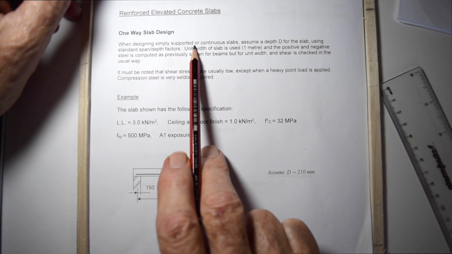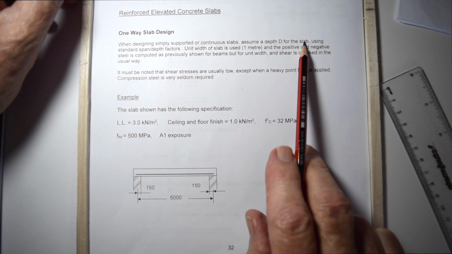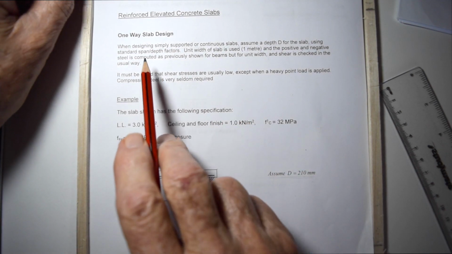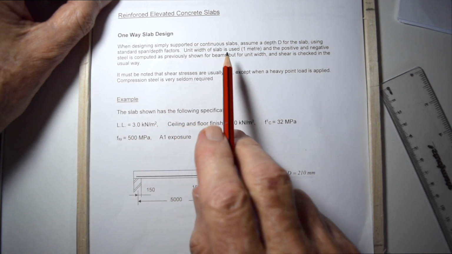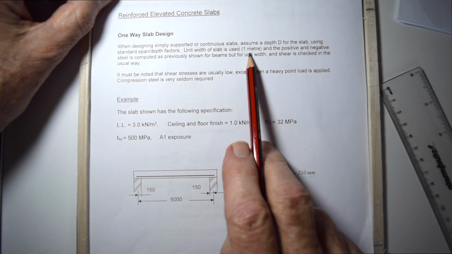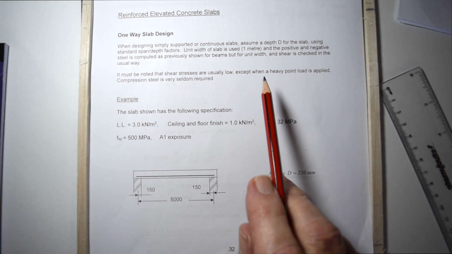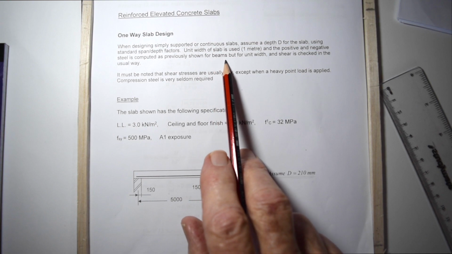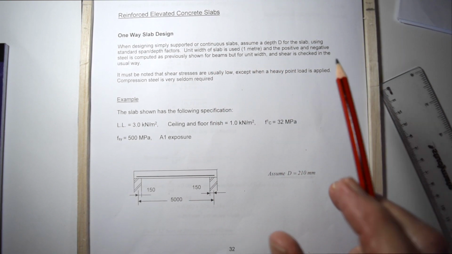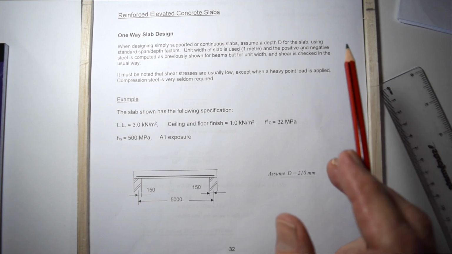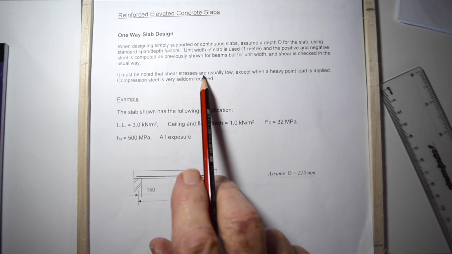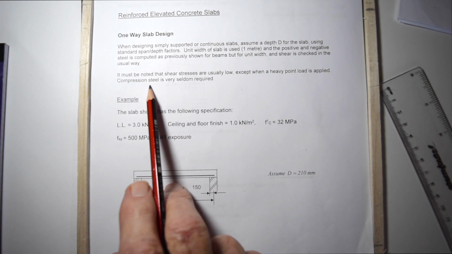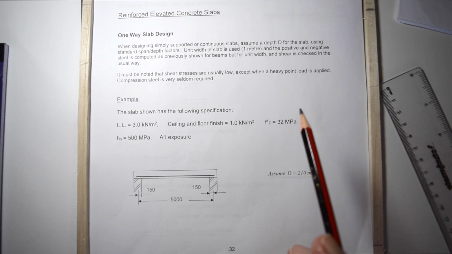So when designing simply supported or continuous slabs, assume a depth D for the slab, and D is the overall depth of the slab, using standard span/depth factors. Unit width of slab is used, 1 meter, and that's what I just illustrated to you. And the positive and negative steel is computed as previously shown for beams, but for unit width, for a 1 meter width. Shear is checked in the usual way. It must be noted that shear stresses are usually low, except when a heavy point load is applied. Compression steel is virtually never used in slabs.